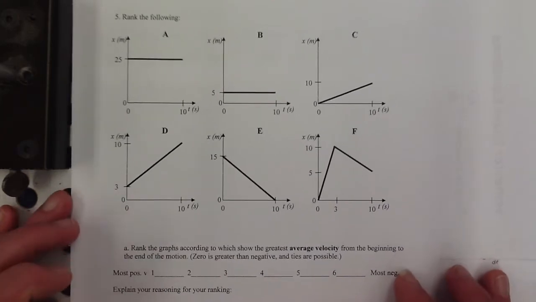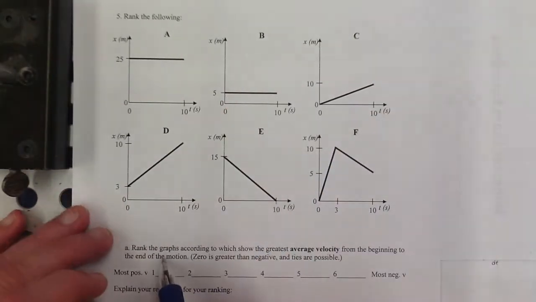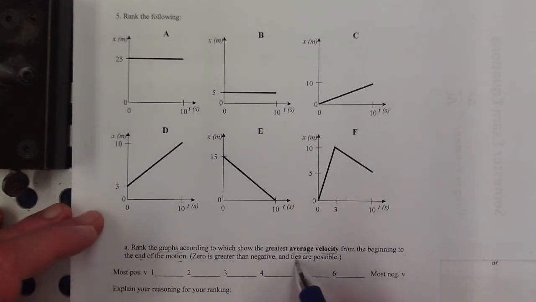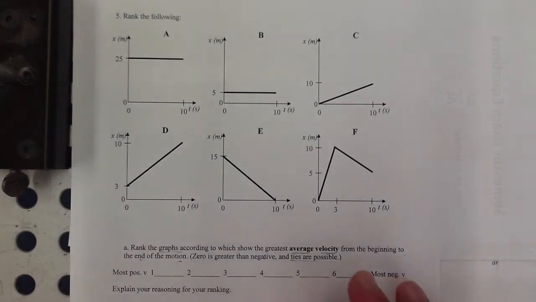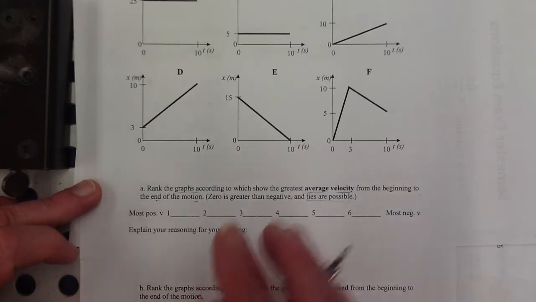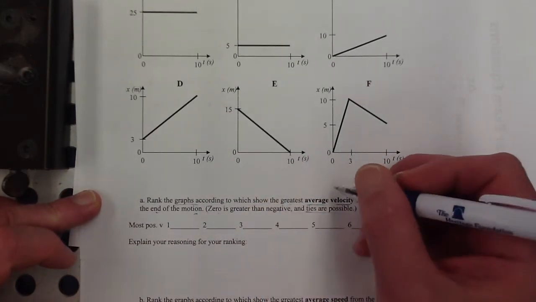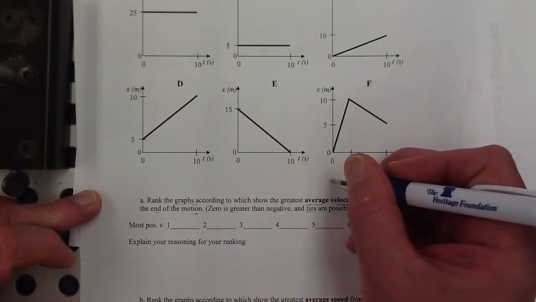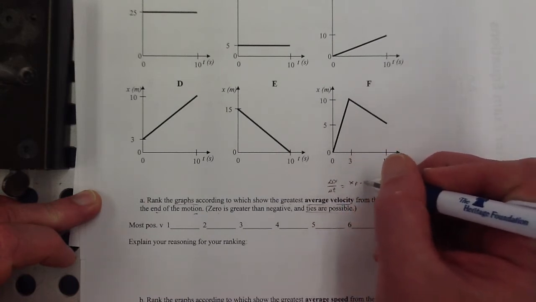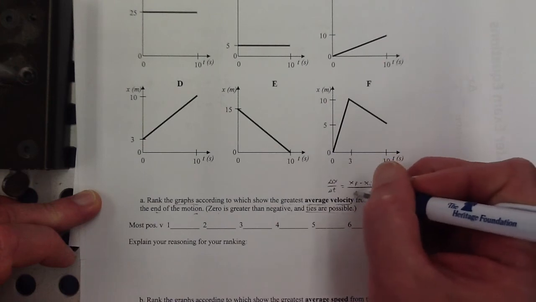All right, what's up with this? Rank the graphs according to which show the greatest average velocity from the beginning to the end of the motion. 0 is greater than negative, you knew that, and ties are possible. Okay, so this is average velocity. Average velocity only cares about delta x over delta t. That's x final minus x initial over change in time.